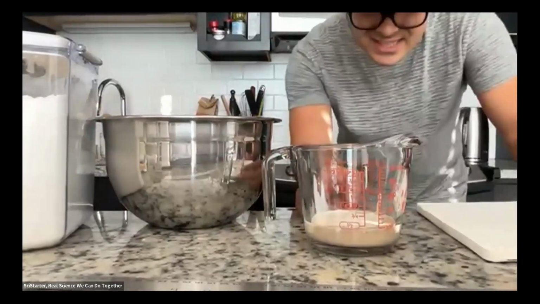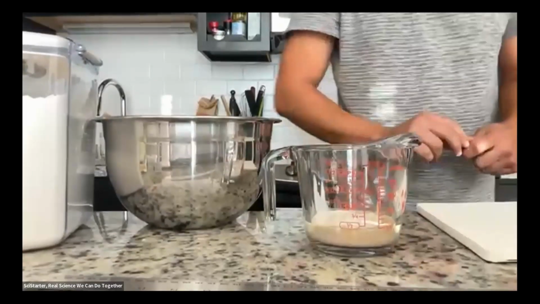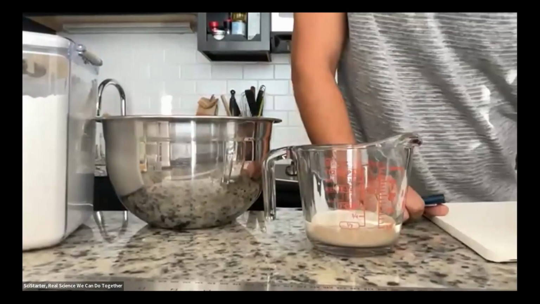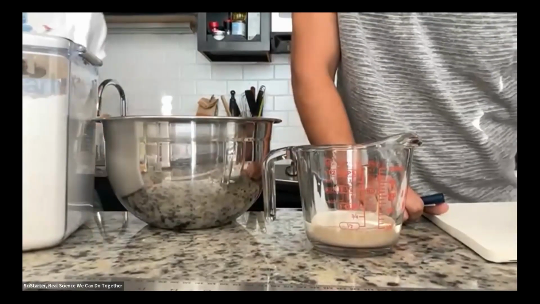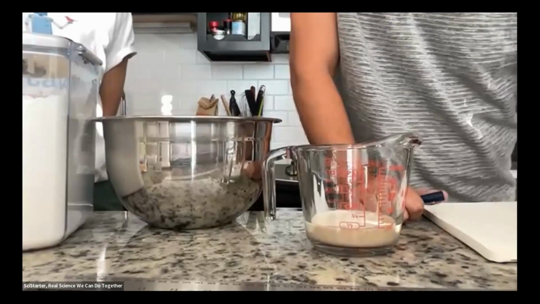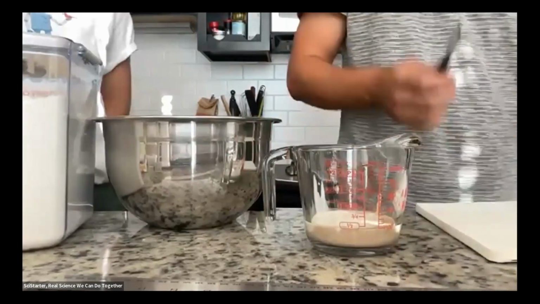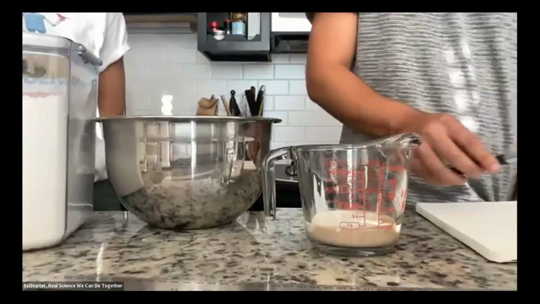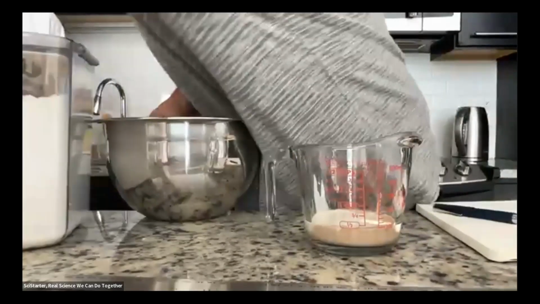So, like I said, I've got about half a cup. So in volume measurements, I want 1/2 cup of starter. I want half a cup times 2.2 in flour.